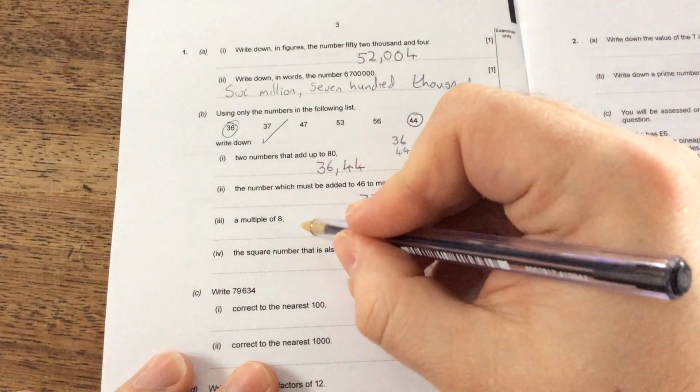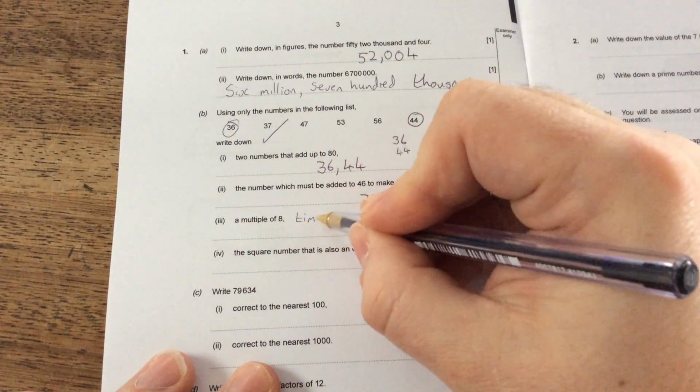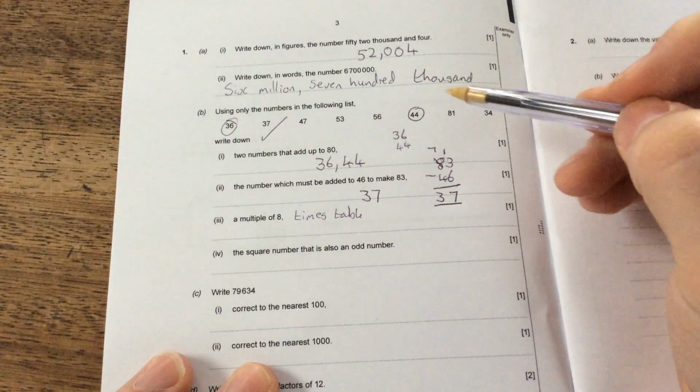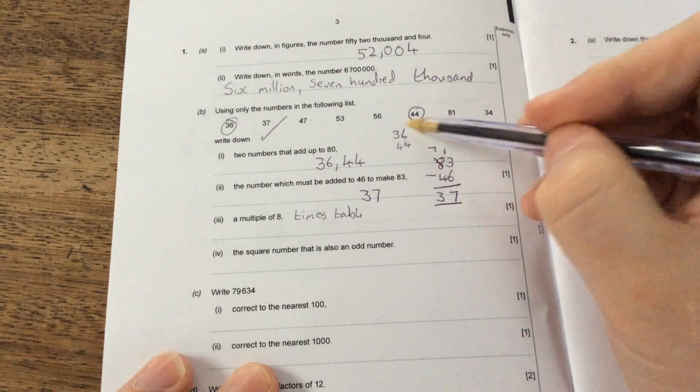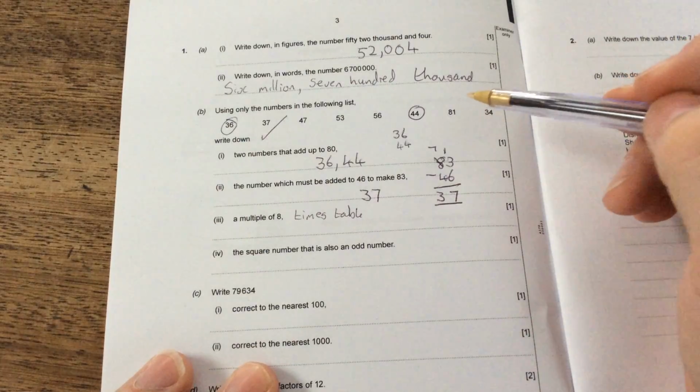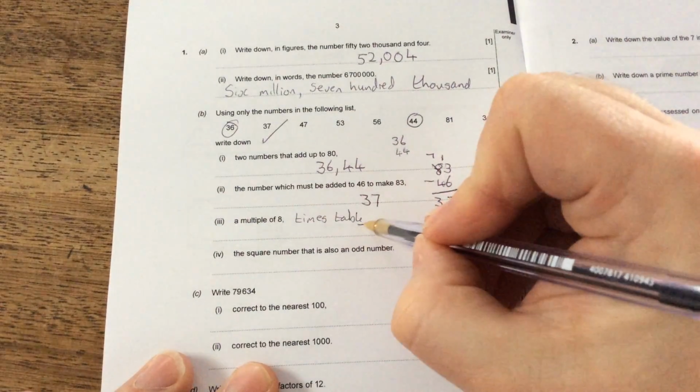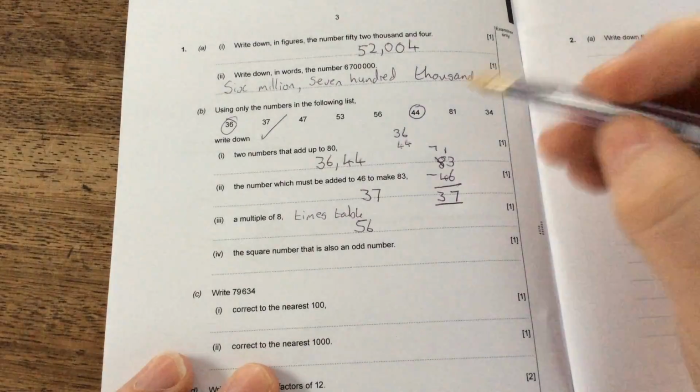A multiple of 8, that just means the 8 times table. Which number is in the 8 times table? 8, 16, 24, 32, 40, 48, 56. So 56 is the first one in our list.